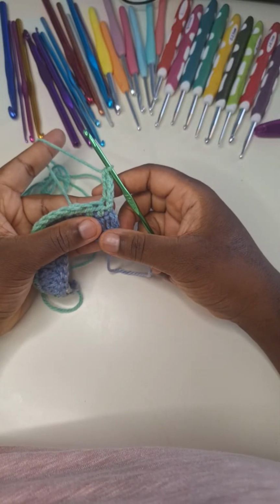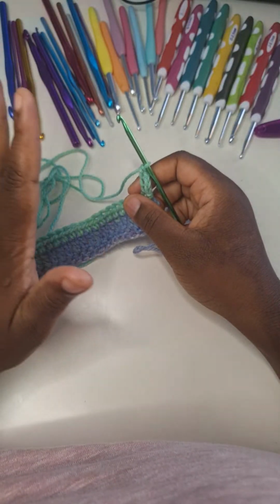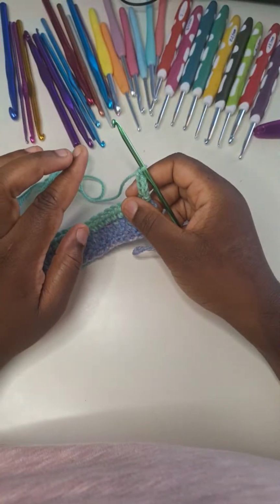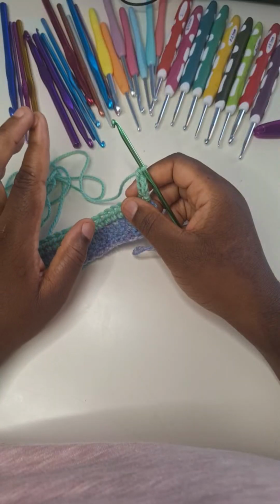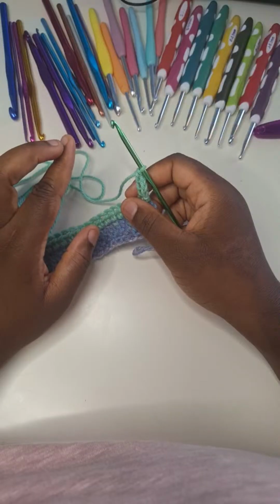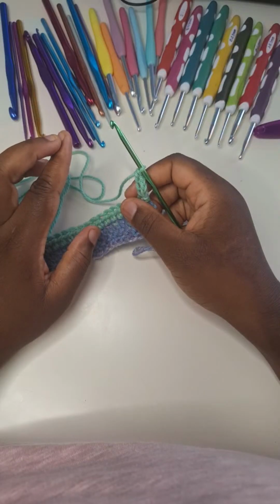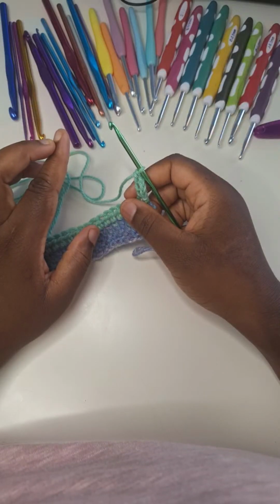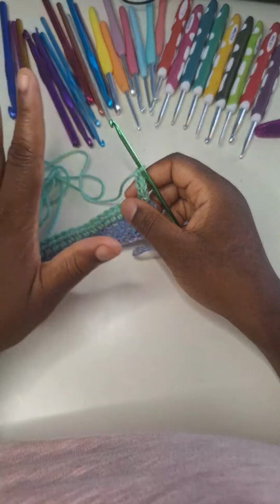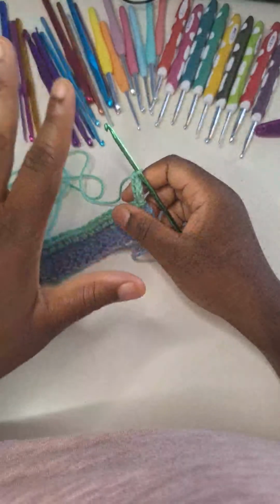Some call it triple crochet, some call it by another name, and in the US and in the UK they call it differently. Okay, that would be another lesson for another day, because it's a lot to take in right now.